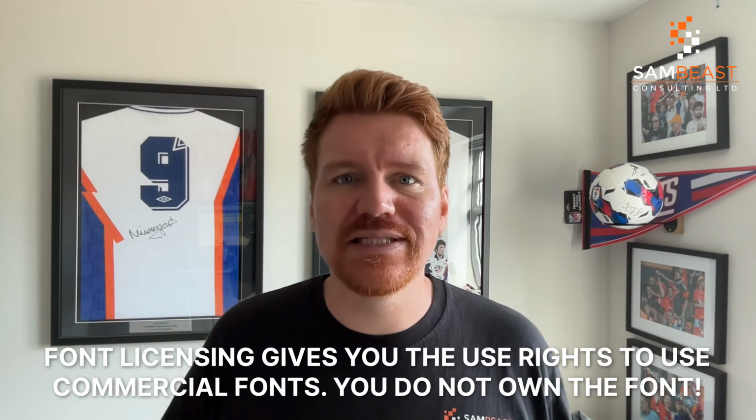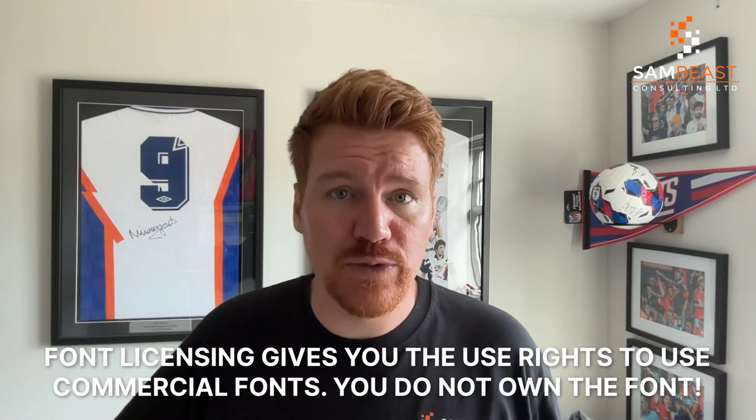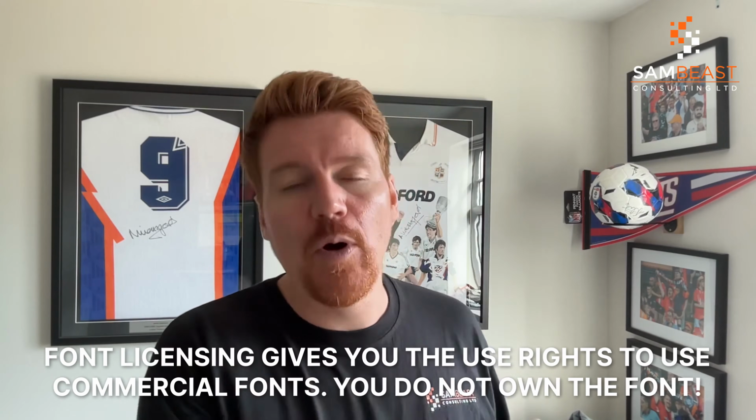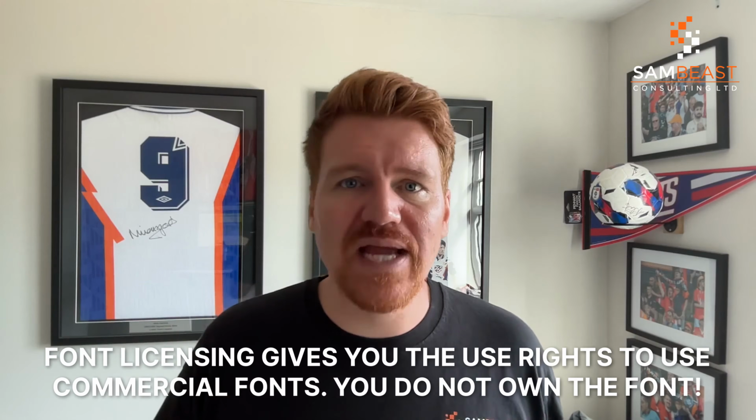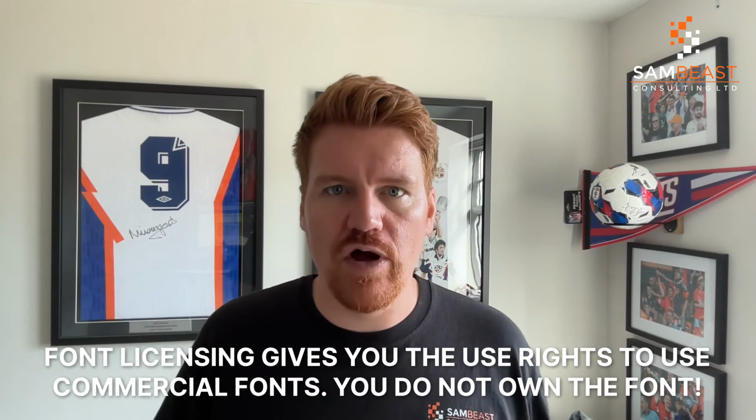You're just being granted the use rights to be able to go and use it in a commercial environment, based upon the licensing terms set out. So font licenses are very similar in that respect. They are giving you the use rights to be able to use the particular font that you've purchased.